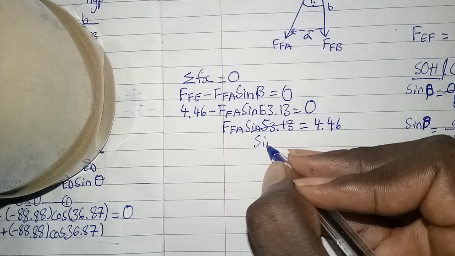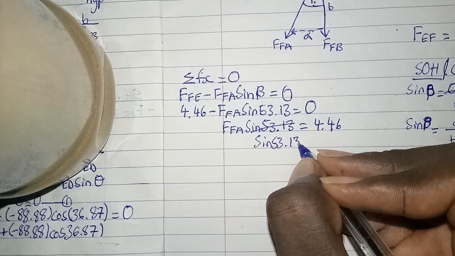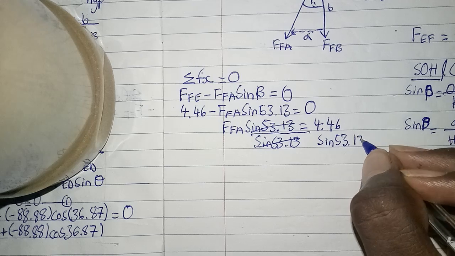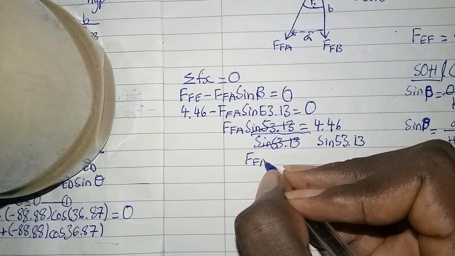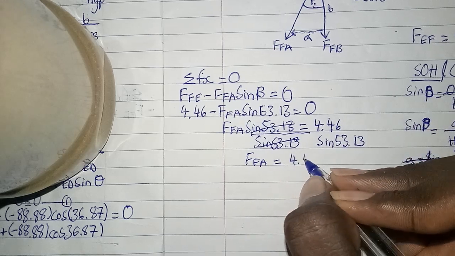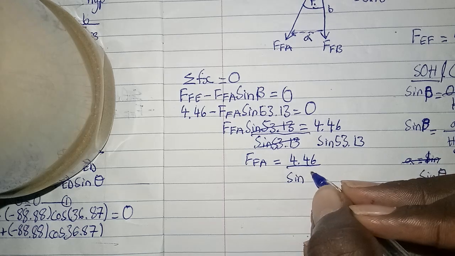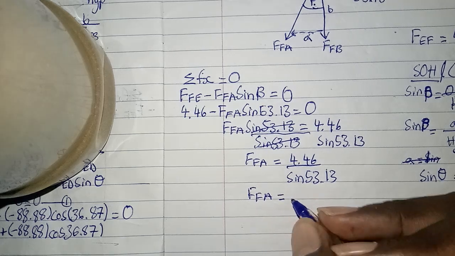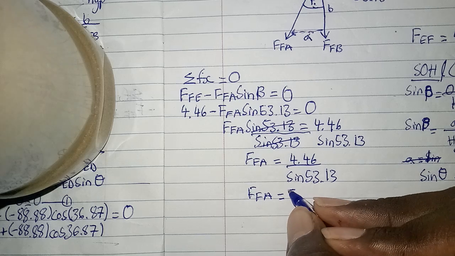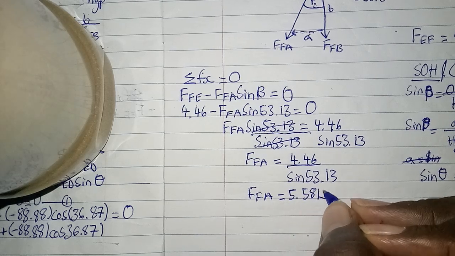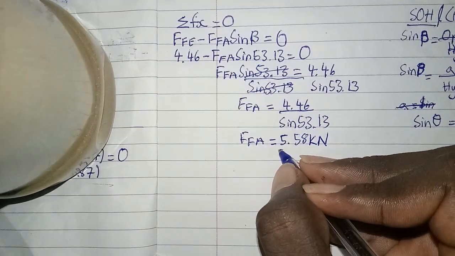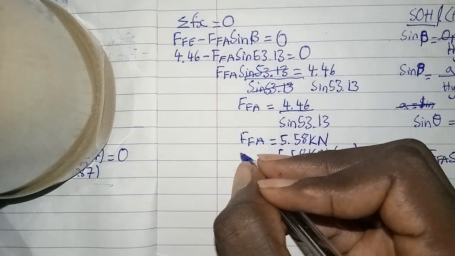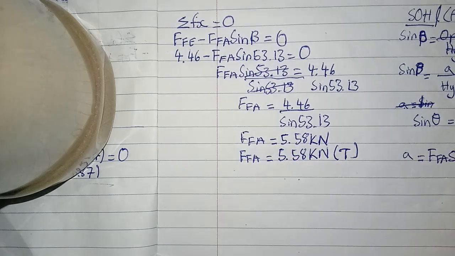So force FA will be equal to 4.46 over sine 53.13, which is 5.58 kilonewton, and it is positive, so it will be under tension. So that is what you get for force FA.